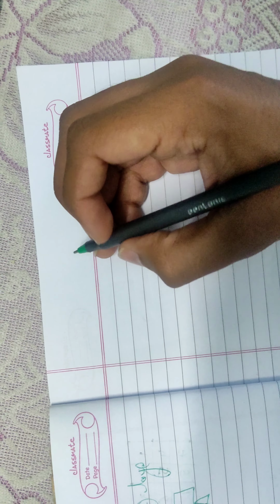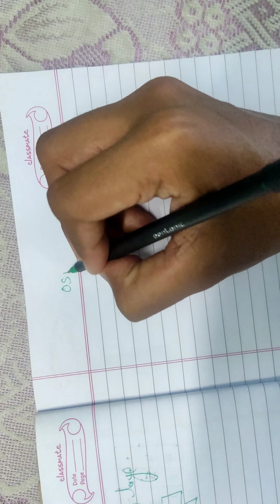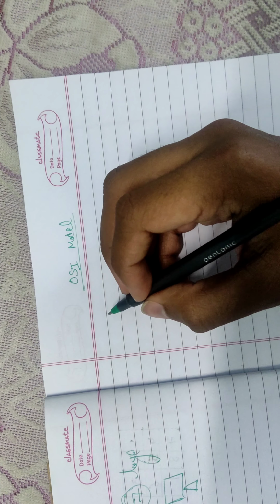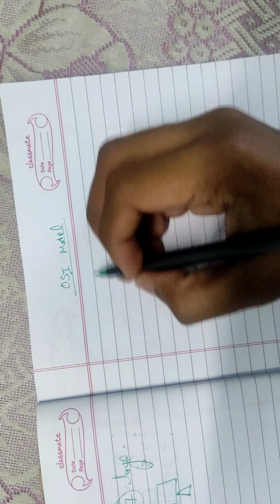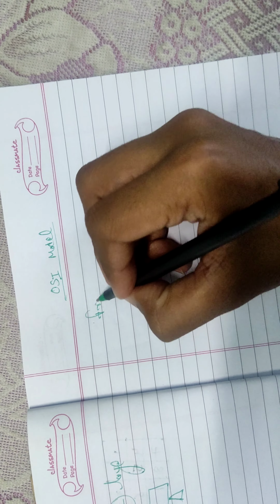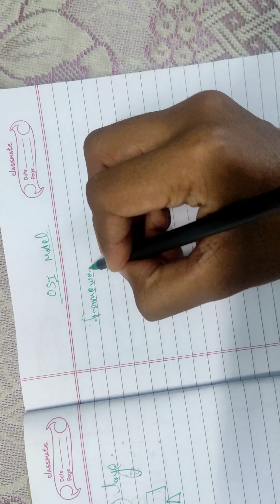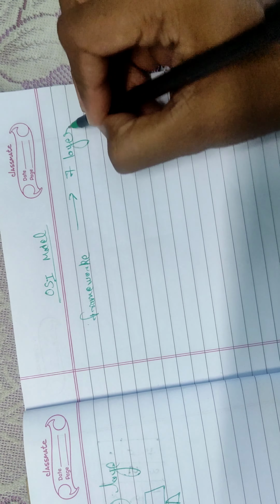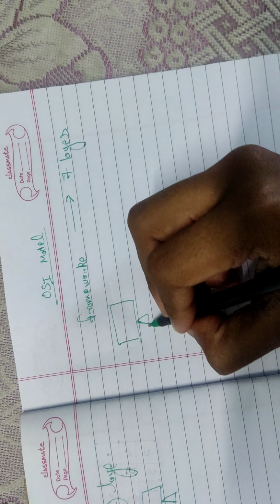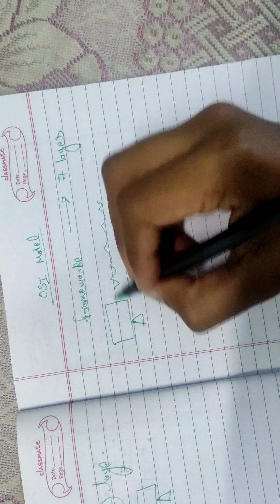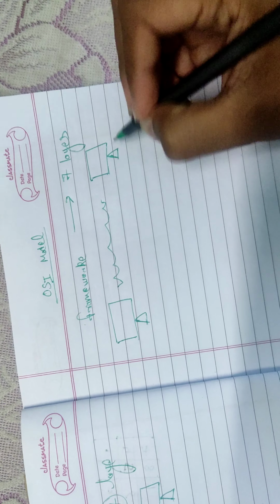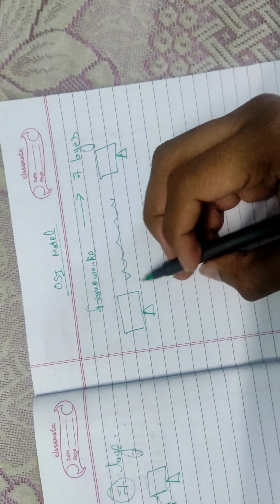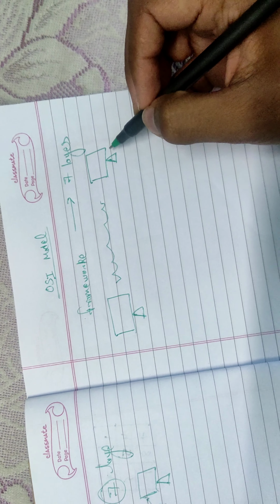So hello everyone, today we will learn about what is OSI model. So basically OSI model is a framework of 7 layers which tells how one computer communicates with another computer. It explains how different computer systems communicate over a network.